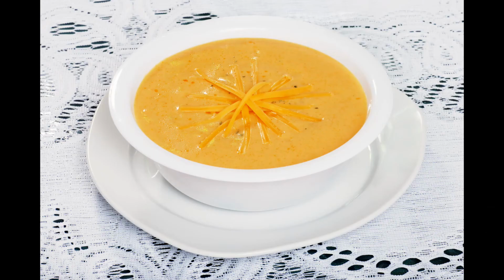Now, when I think of the word food styling, personally, I look at it as two separate entities. One is what I call food decoration, and that would be simply enhancing the food you have. Like, look at this cheese soup. I've taken some shredded cheese and I've put a little design in the center of it. Now, that is food styling, but it's also food decorating. We're decorating the food. It's like putting sprinkles on a cake. It's styling, but it's decorating.